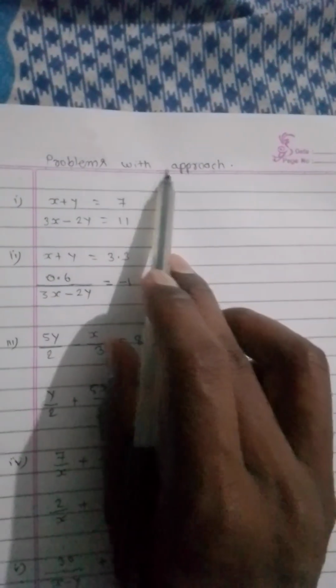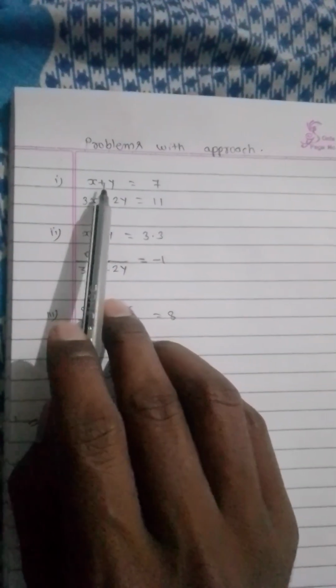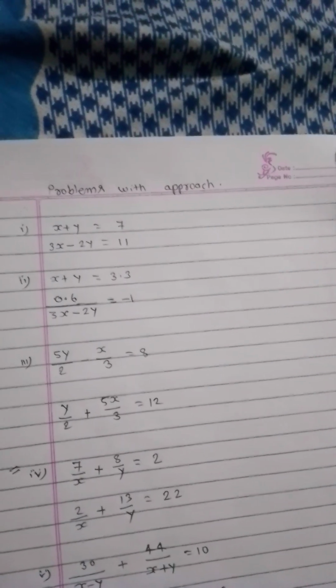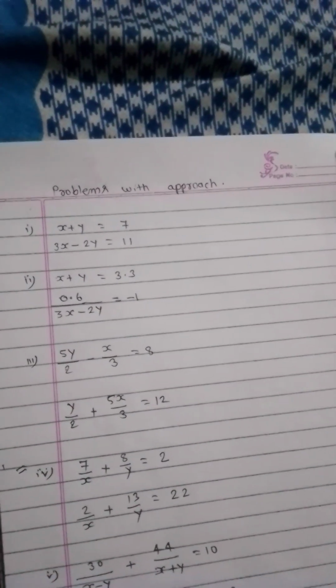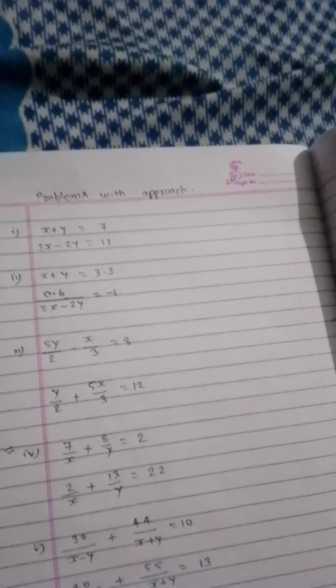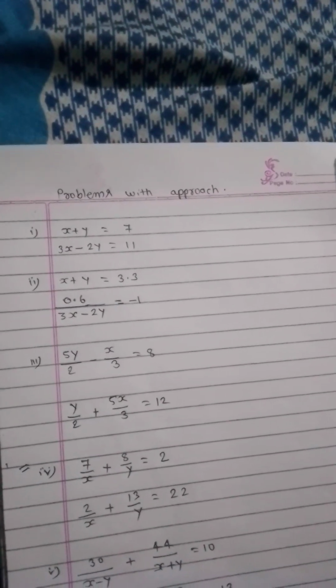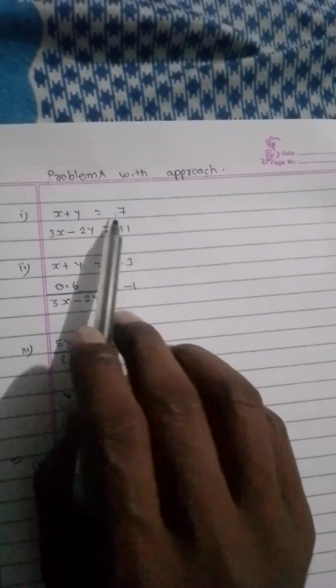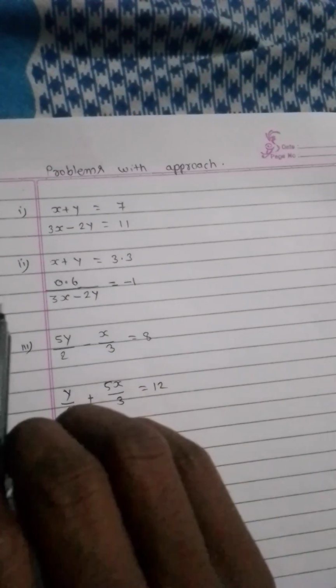So now we will do some standard questions which I have already prepared. Problems with approach. Okay, see the first question. x plus y is equal to 7, 3x minus 2y equal to 11. How will we solve this question? We will solve this question just by the elimination method. This time we do not have to use another method like graphical, cross multiplication, etc. We will use only the elimination method. Okay, so x plus y equal to 7, 3x minus 2y equal to 11. Is that question hard? No, this is an easy question. So how will we solve?